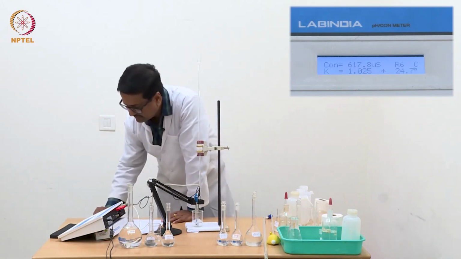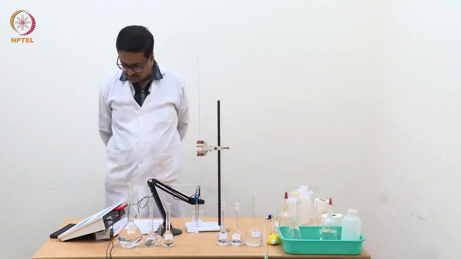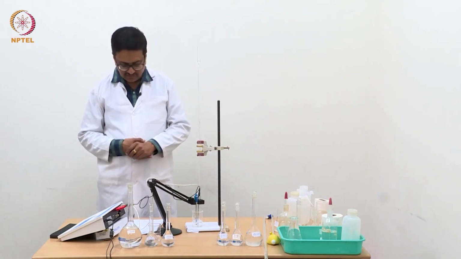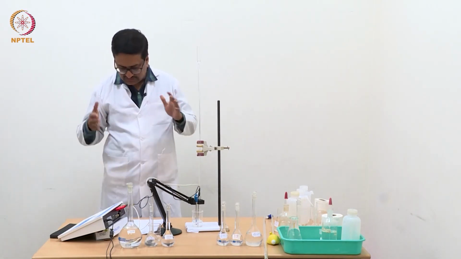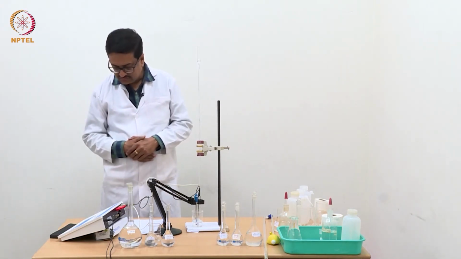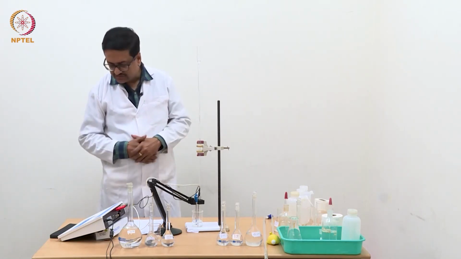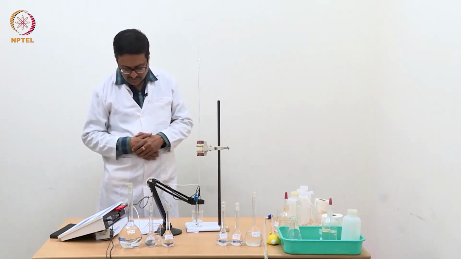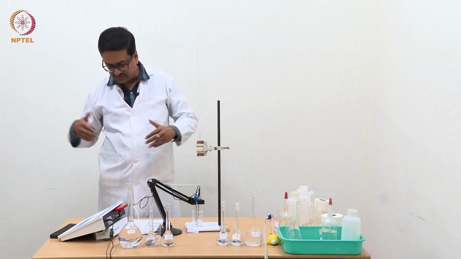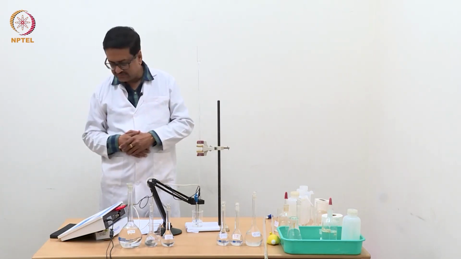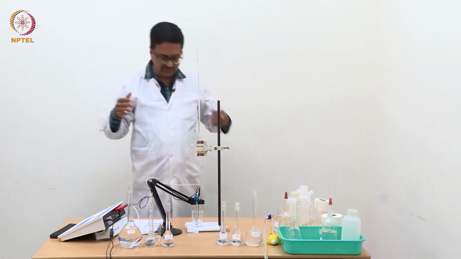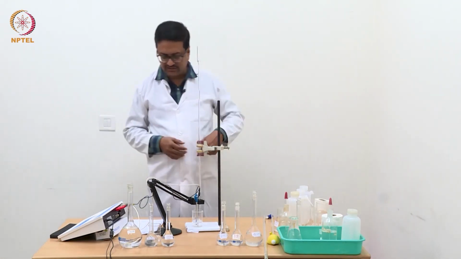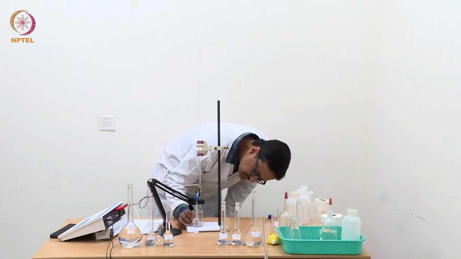I have reached 1.3 ml, and let's see where the conductance value reaches. It should reach somewhere about 640 if we have reached the uniform increase in conductance, because with NaOH we should see some kind of uniformity in increase with a certain amount that has been already added.